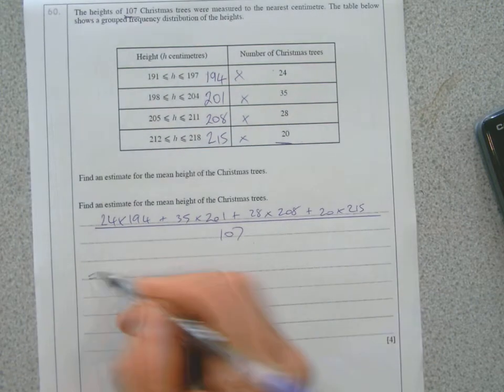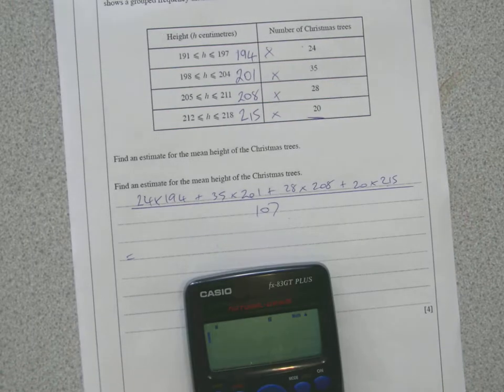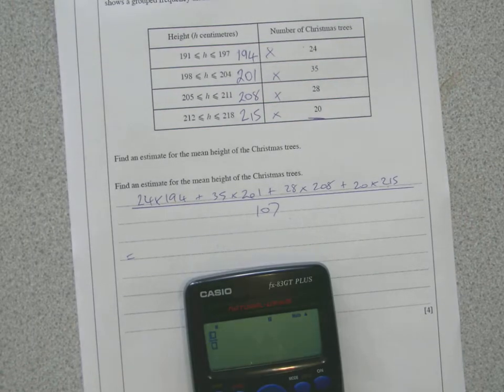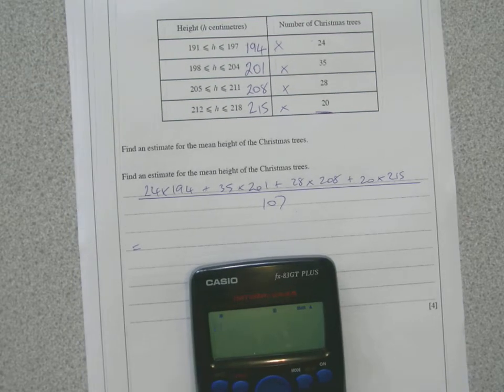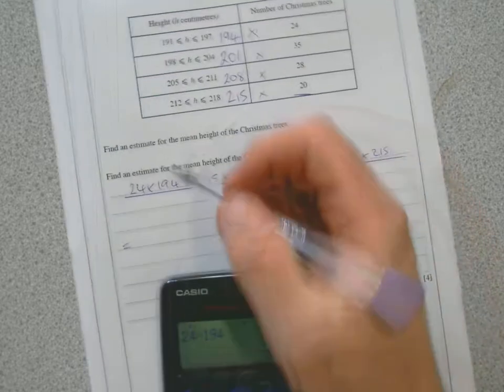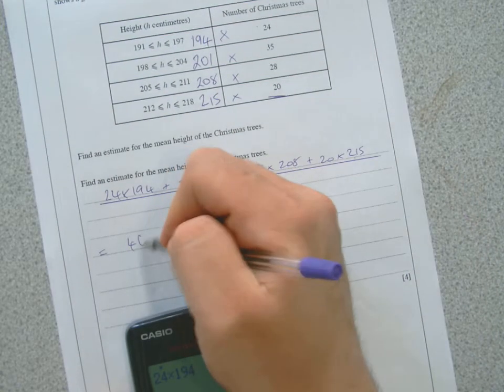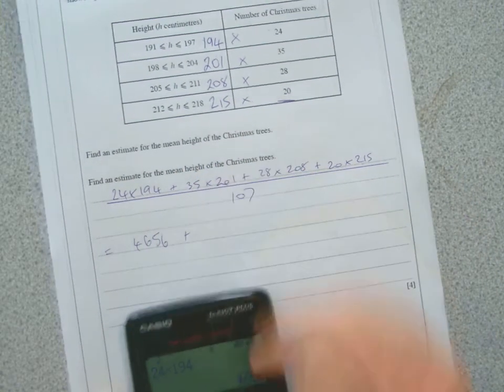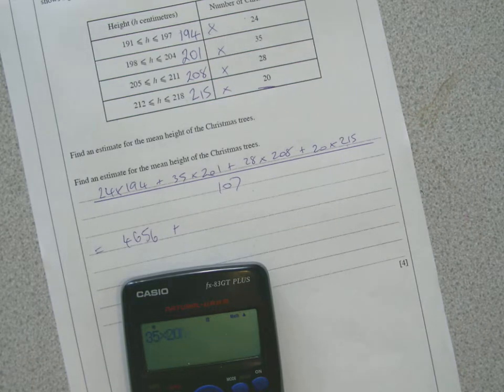Okay, so then on my calculator, you can do all this in one go if you want. But if you're not feeling so confident about it, let's take our time, right? Because we don't want to lose marks on making a silly mistake typing into our calculator. So I'll work it out step by step just to make sure I'm getting these marks.